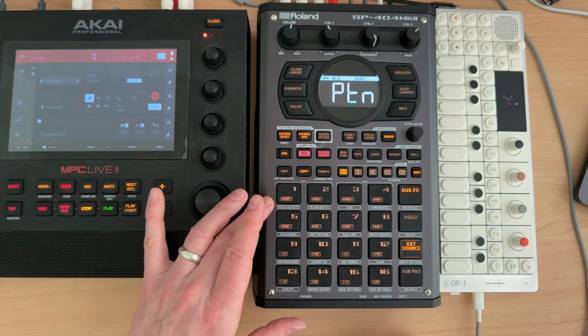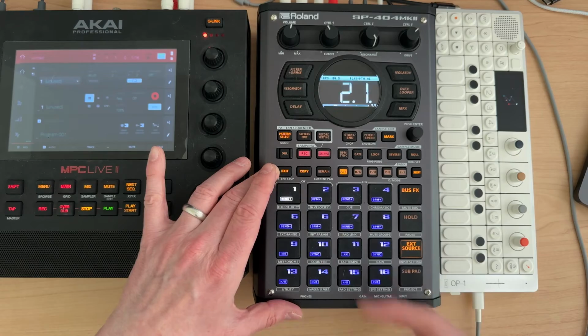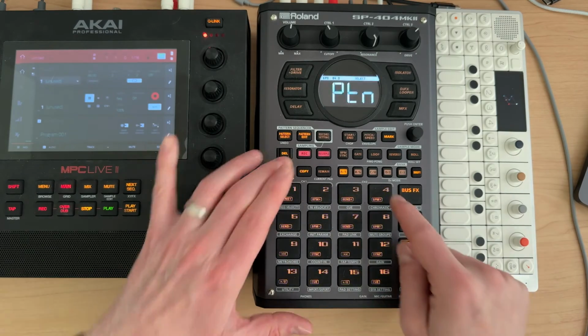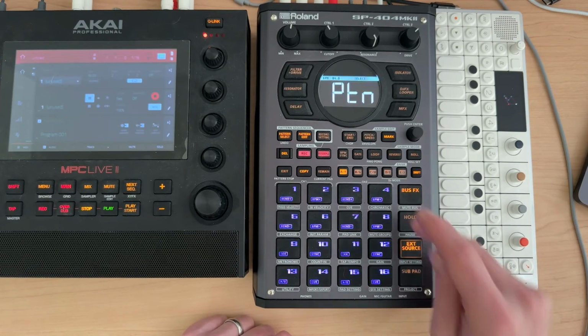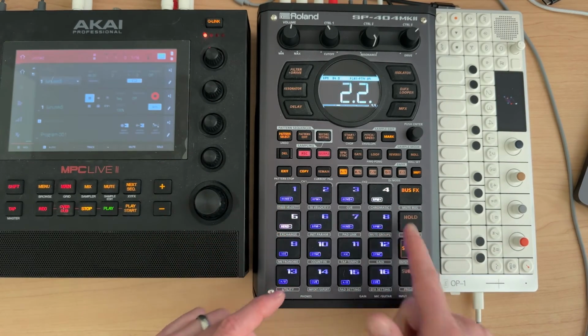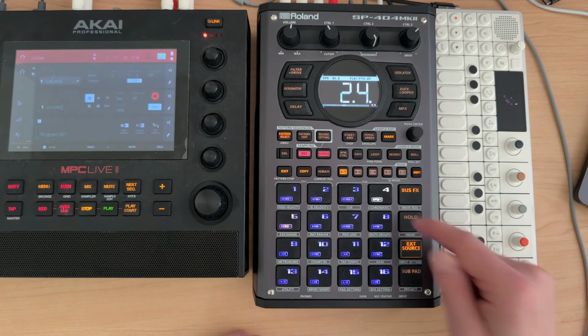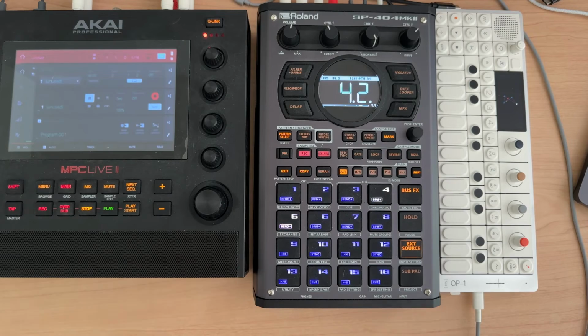The thing that you do want to note is this is going to play fine for some of these things, but if any of these are addressing content in bank B, it's just not there. So you may find some of these patterns don't play content. So just be careful of that when you're thinking about bringing samples and or patterns.